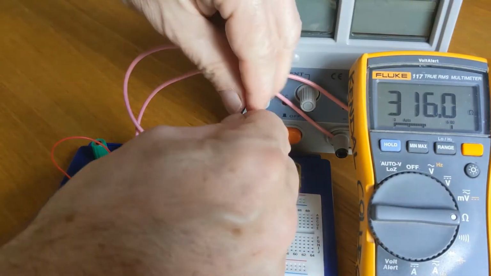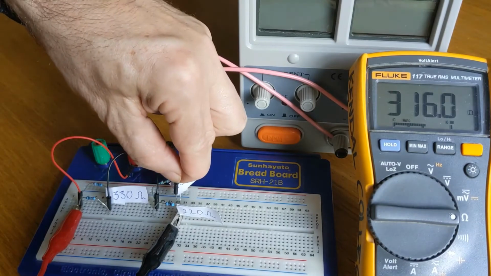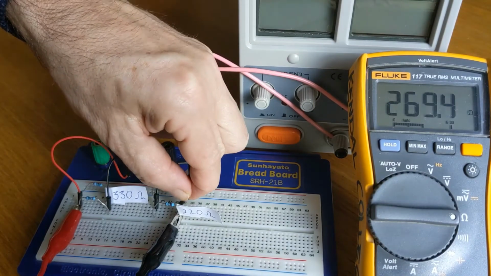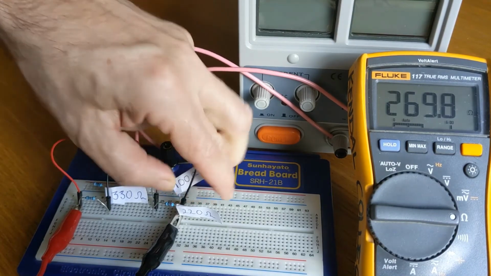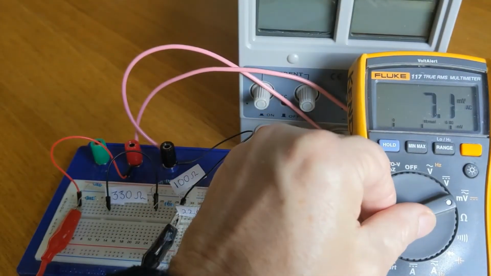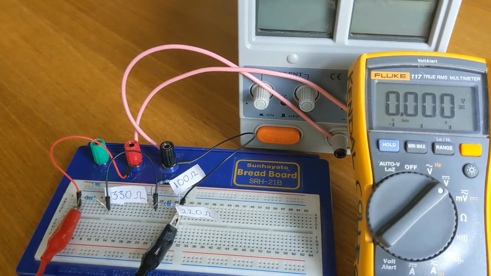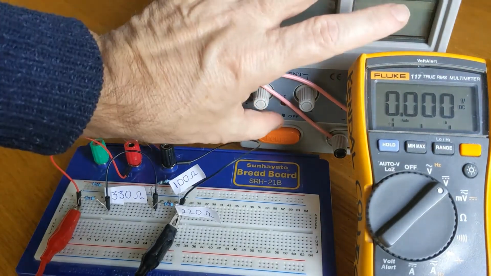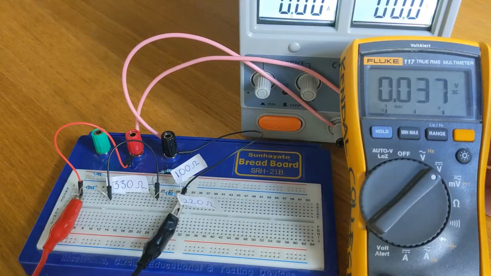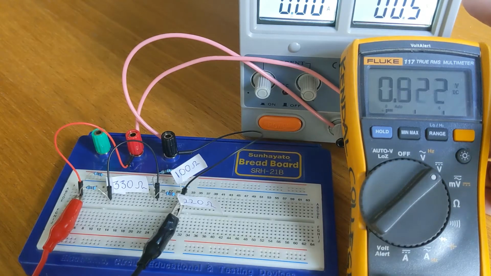Now I'm going to connect the resistors to our power supply and see what measurements we get for the potential difference in volts, first of all over the whole circuit, and I'm going to adjust that to a value of 3 volts.